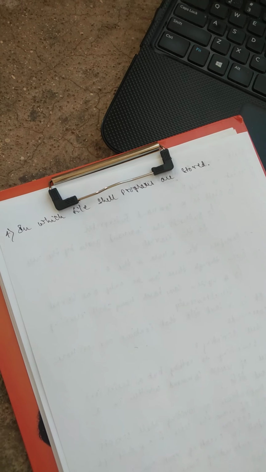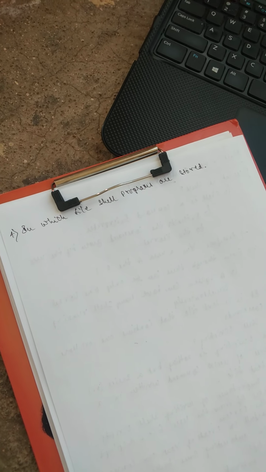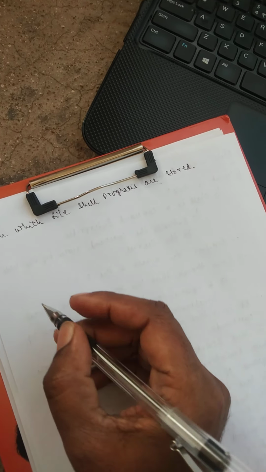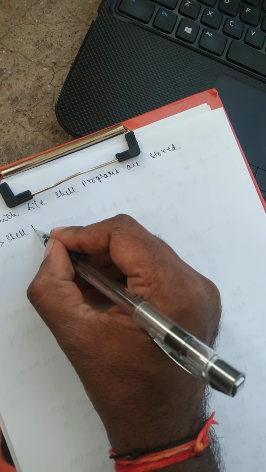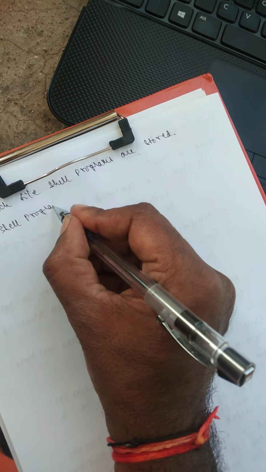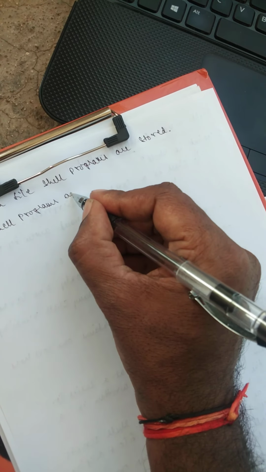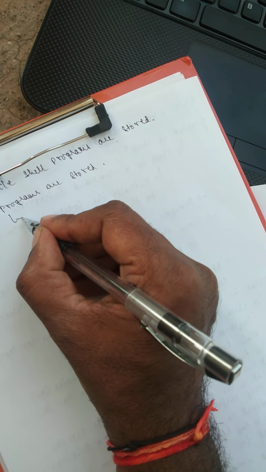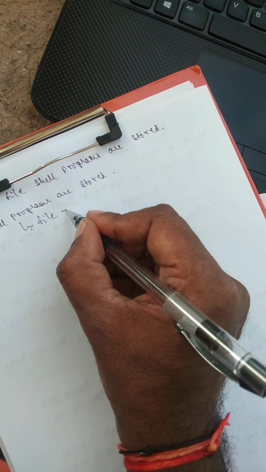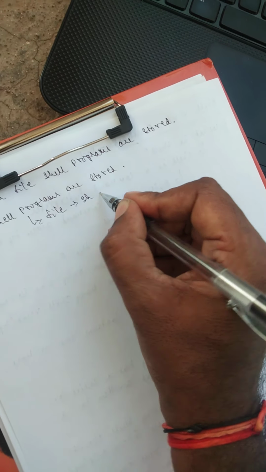So the next question is, in which file are shell programs stored? The shell programs are stored in a file called sh.